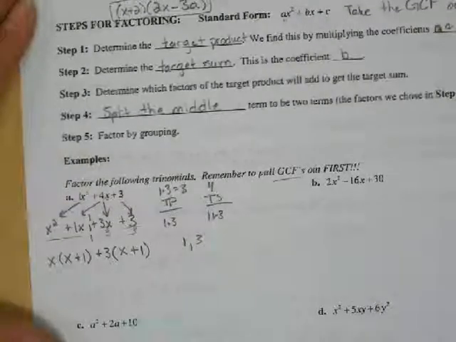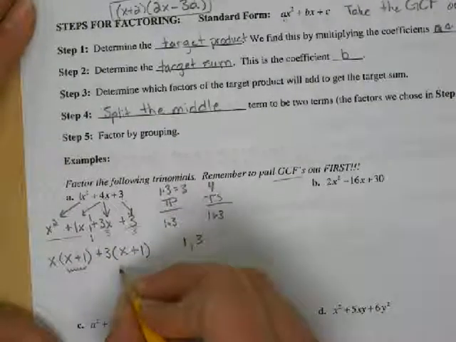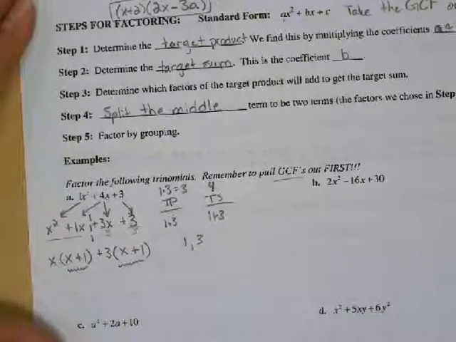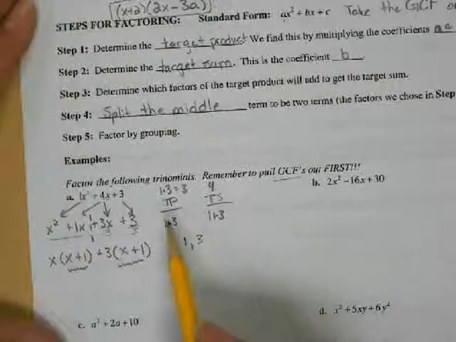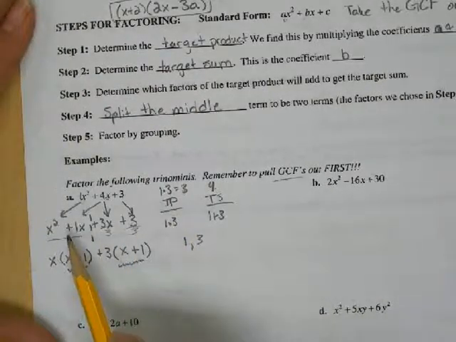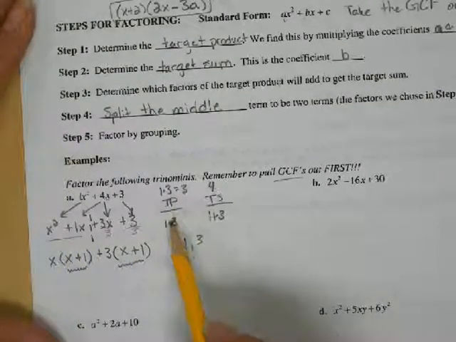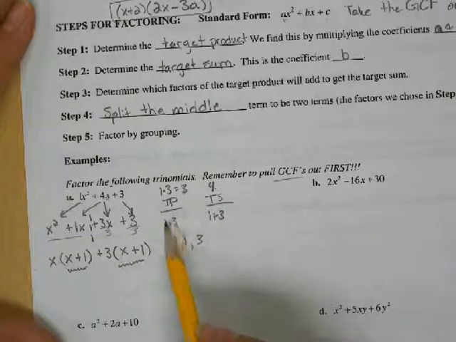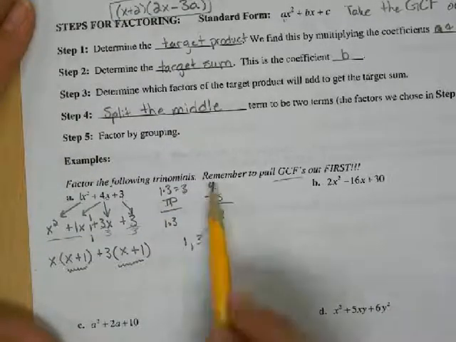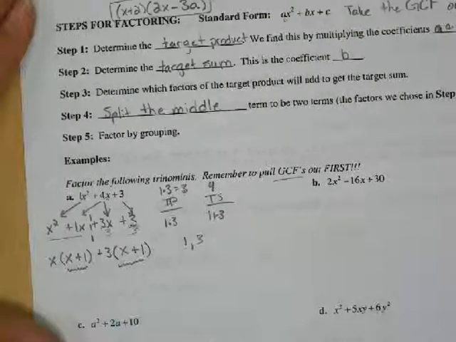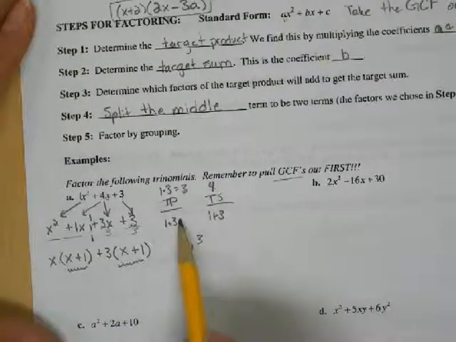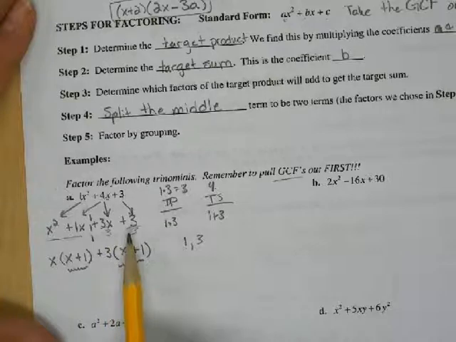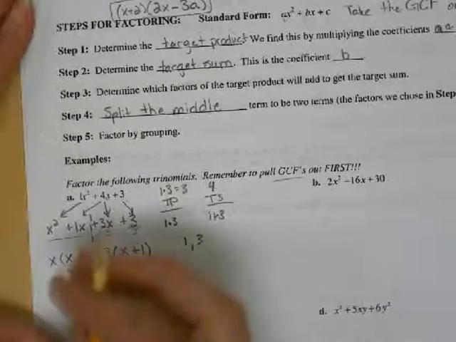These two things right here should match up. If they don't, I have made a mathematical mistake and I need to go back. I need to double check my math when I pull my GCFs out, and I need to double check my numbers. Make sure my two numbers multiply to my target product and add to my target sum. That's typically where the mistake is made, either with those two numbers or when pulling that GCF out, because these two parentheses should be the same. Mine are, so I can move on.